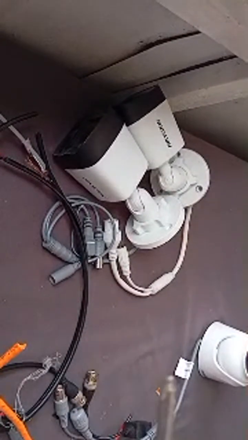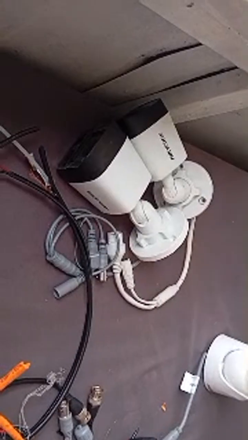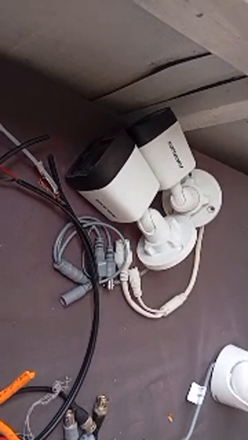So this is your screw. Use this to tighten all you need to tighten.